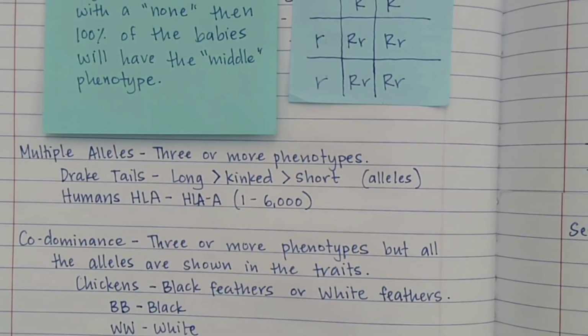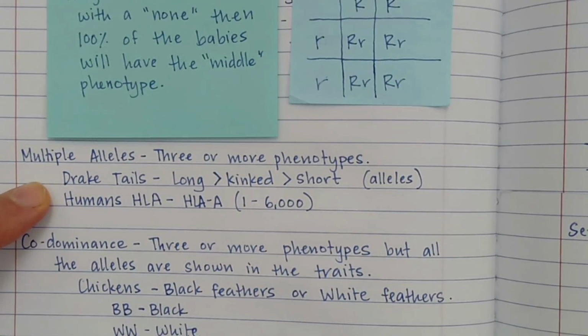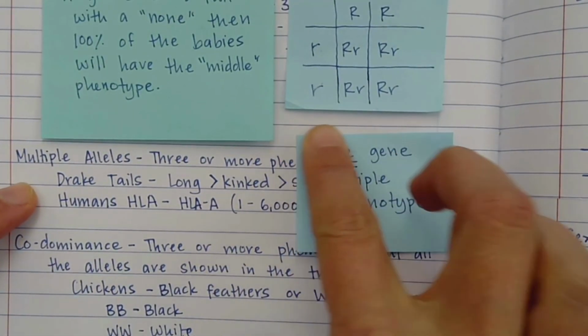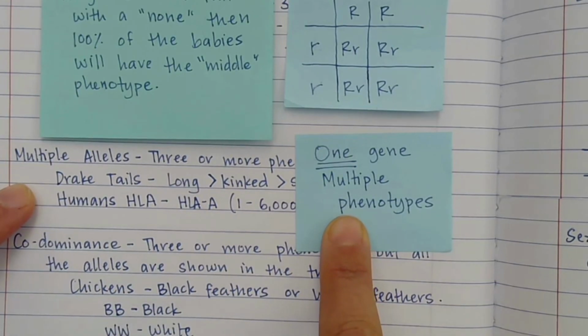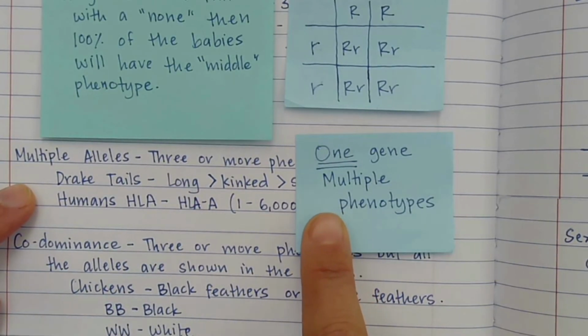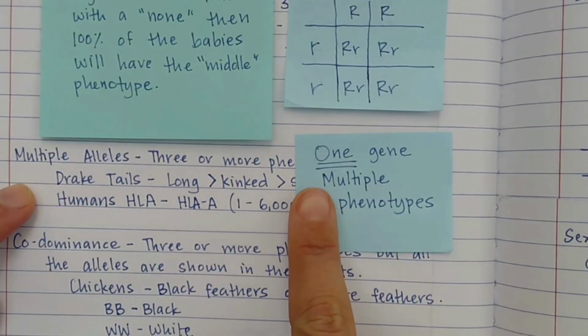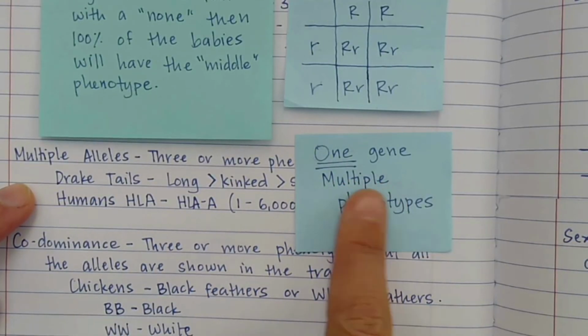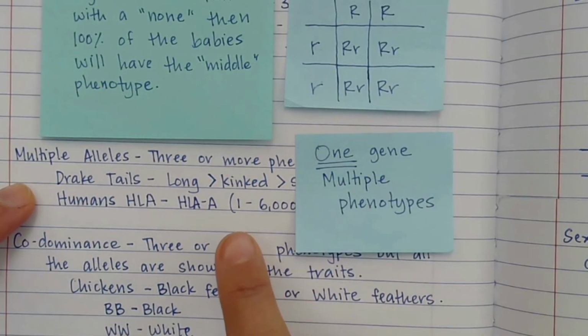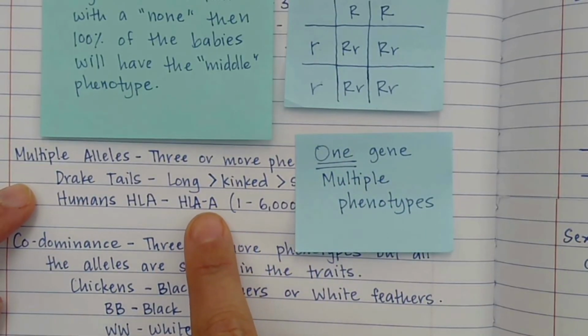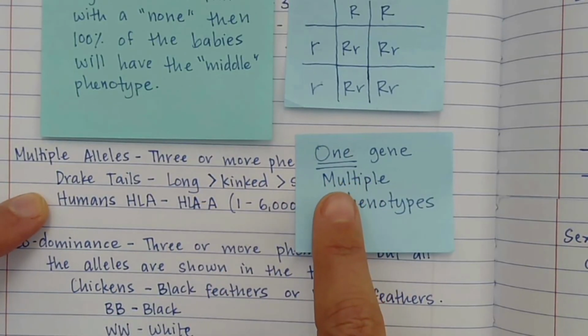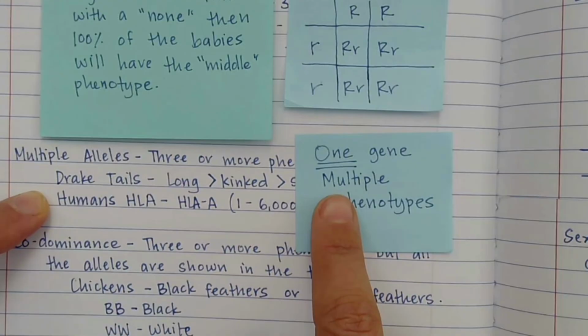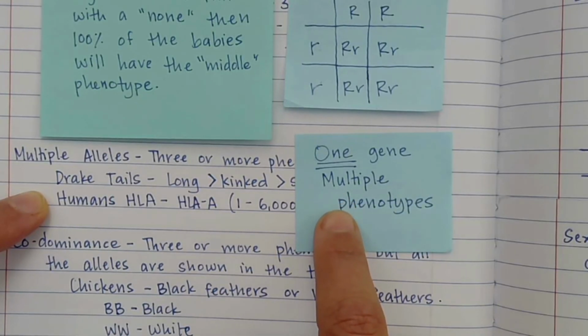If I'm looking at multiple alleles, when I have multiple alleles, I have one gene resulting in multiple phenotypes. So this would be like if I had hair type and I could have curly hair, wavy hair, straight hair, or any combination in between. Another example of this is my HLAs. So if I have like HLA-DR, I could have HLA-DR1 or HLA-DR4 or HLA-DR28. There are multiple different phenotypes.